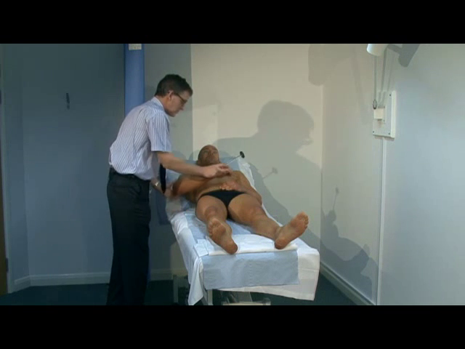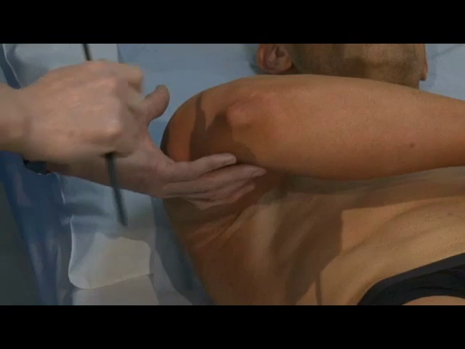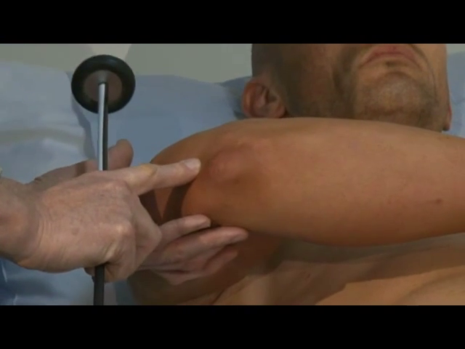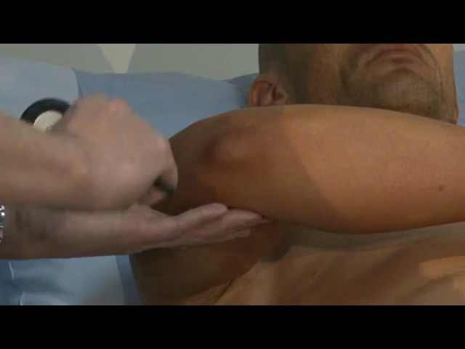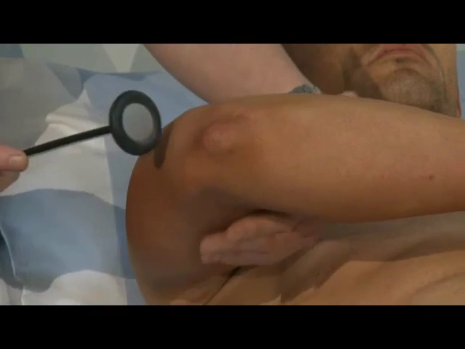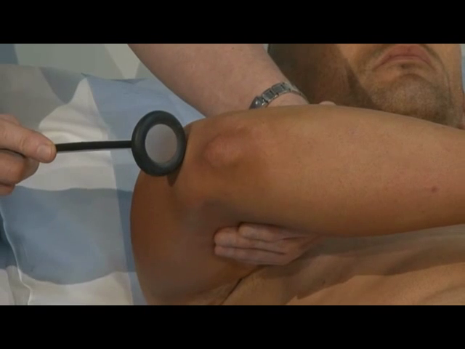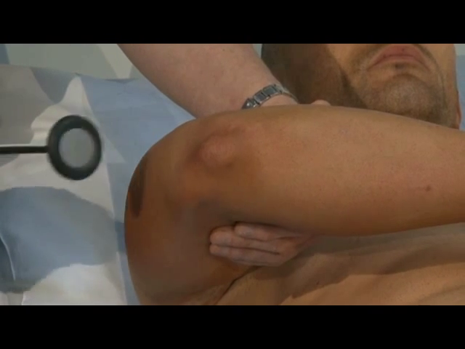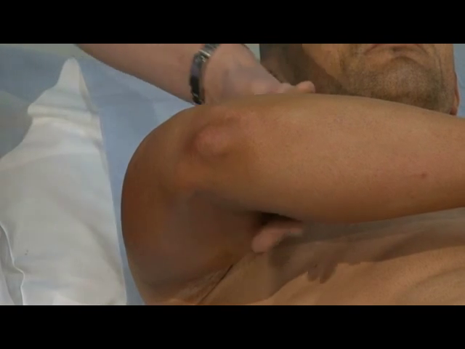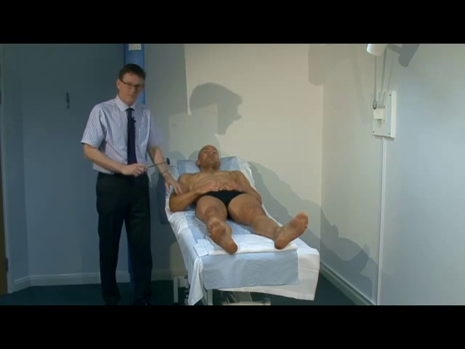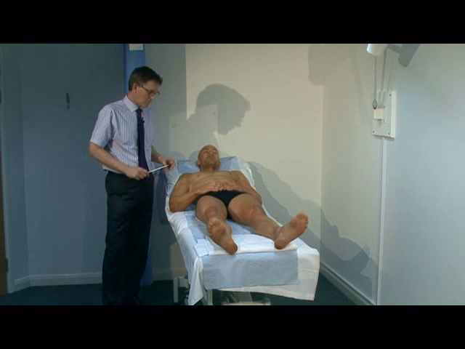We'll now do the triceps reflex. Again, you need to be feeling the triceps tendon, which runs down to the olecranon process, and give it a firm blow. And you can see there both the muscle twitching and the forearm extending slightly. So Tom's reflexes are within the range of normal.